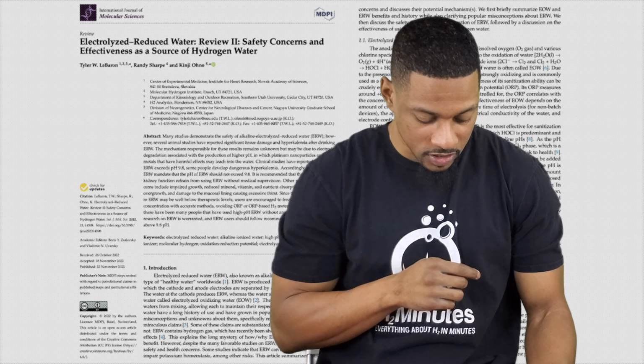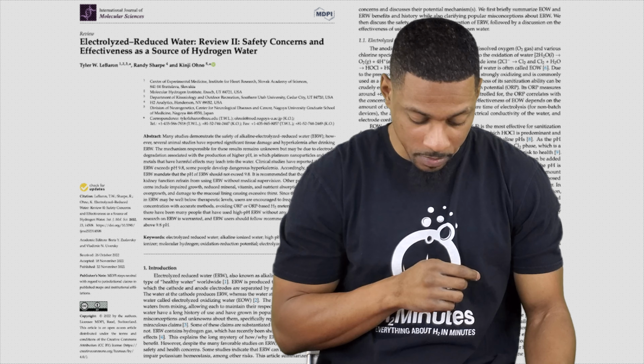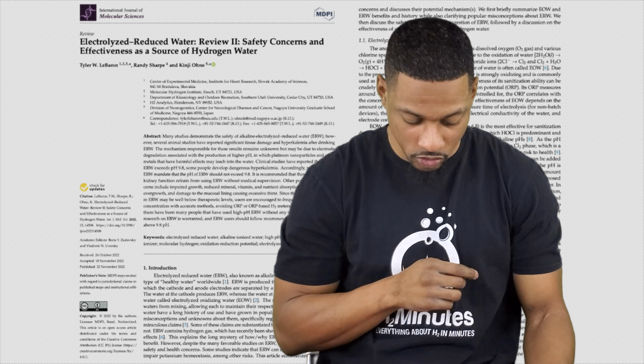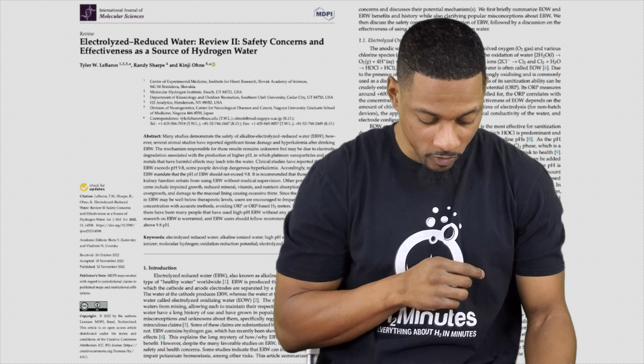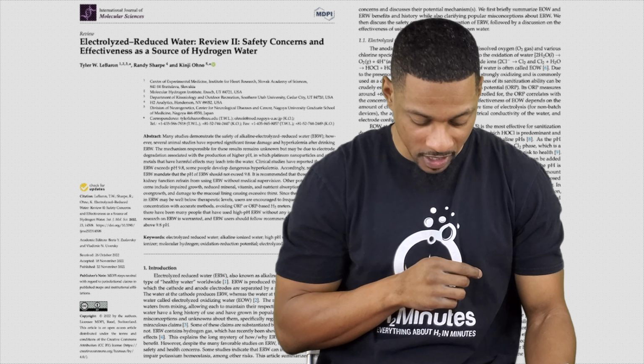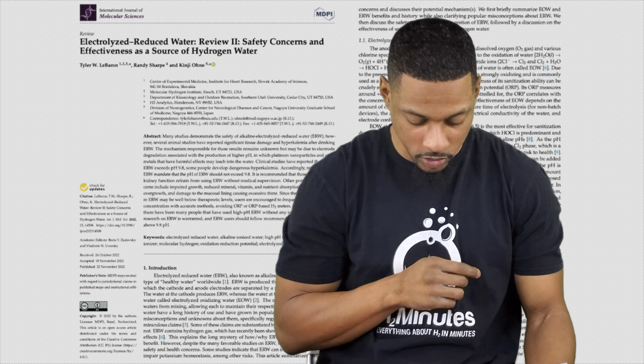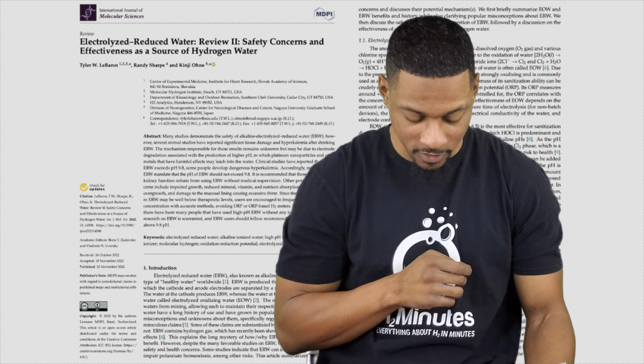Other potential safety concerns include impaired growth, reduced mineral, vitamin, and nutrient absorption, harmful bacterial overgrowth, and damage to the mucosal lining causing excessive thirst.